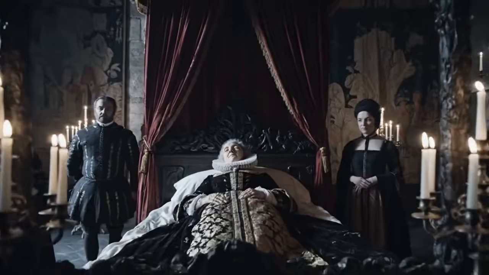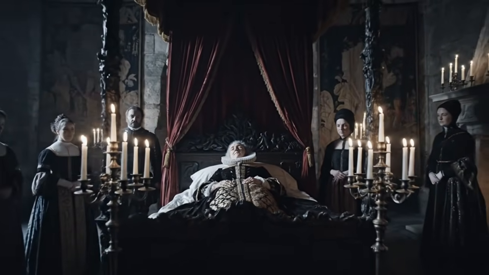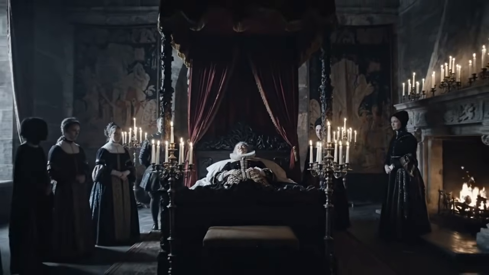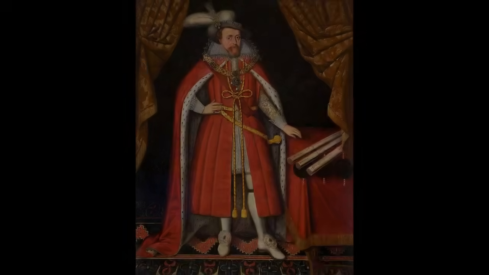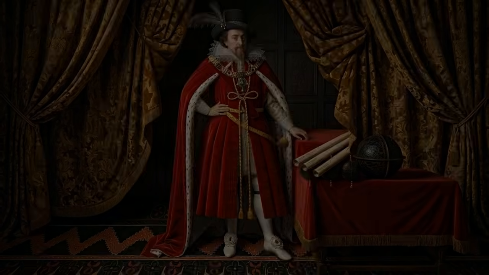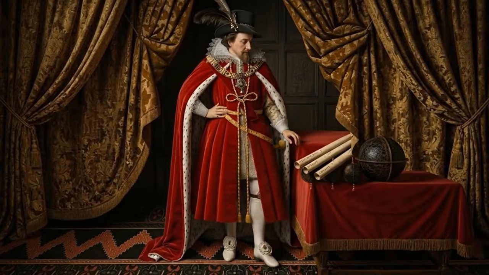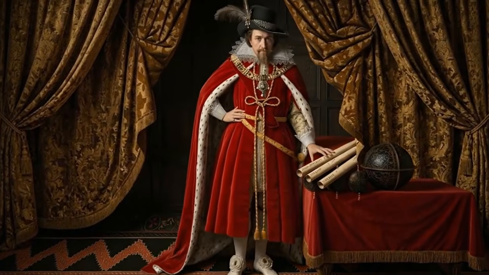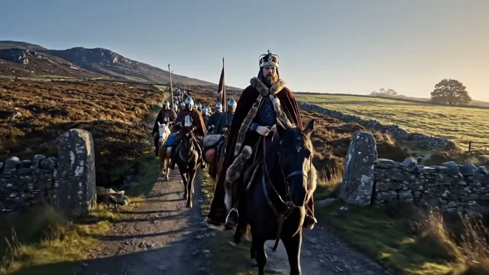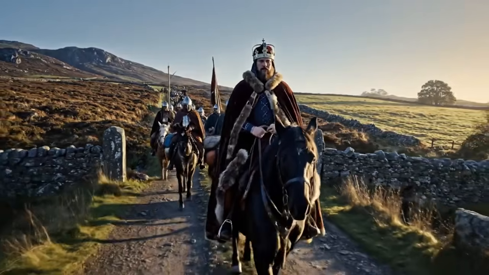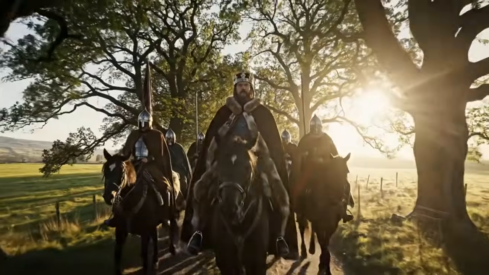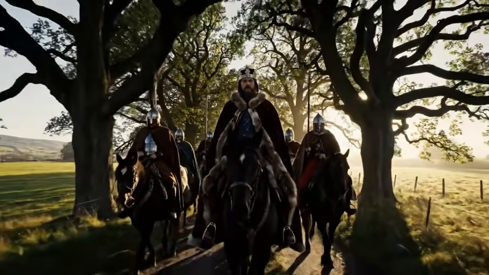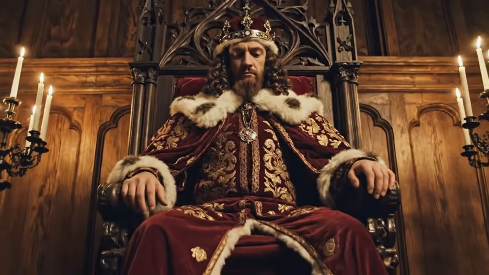But Elizabeth dies childless in 1603, and something unexpected happens. James VI of Scotland becomes James I of England. The Scottish king inherits the English throne. 2 ancient enemies now share a monarch. They don't particularly like it, but it's a start.